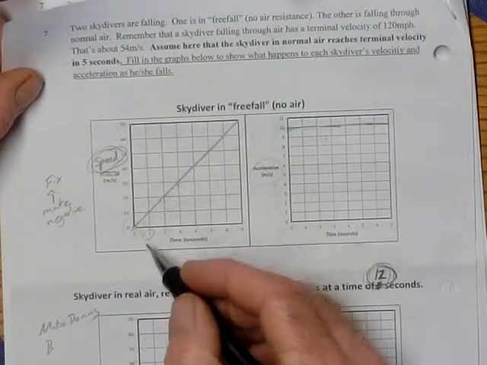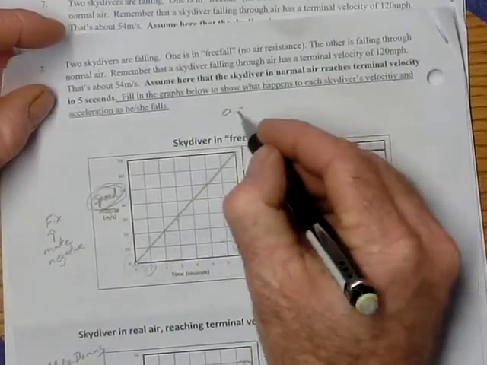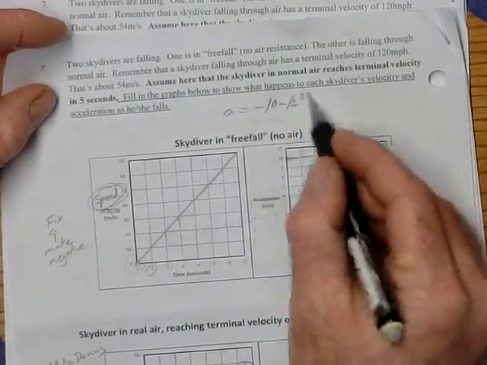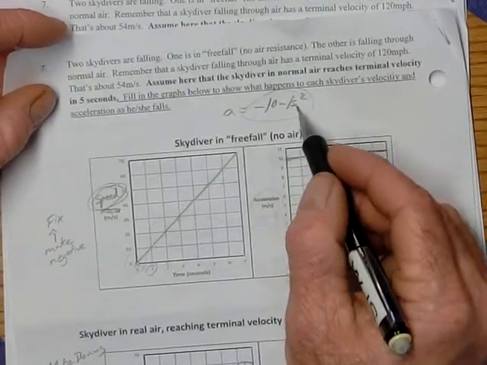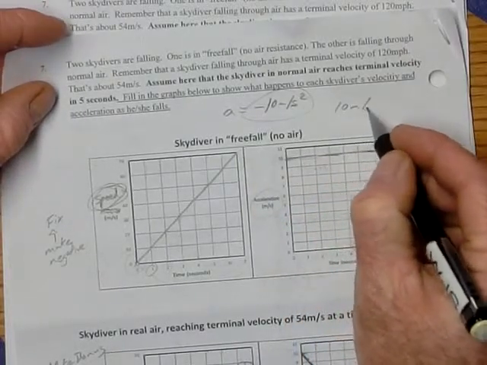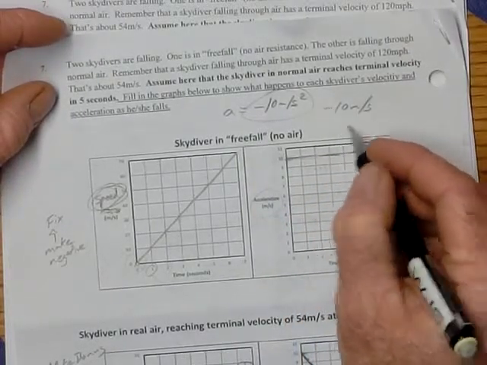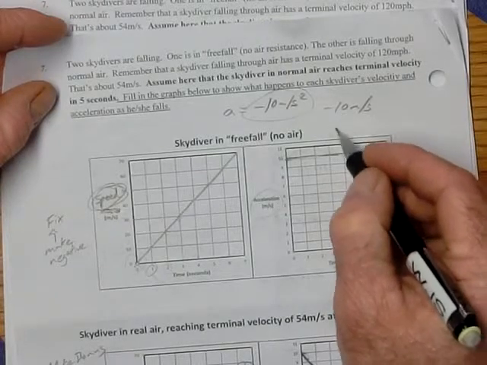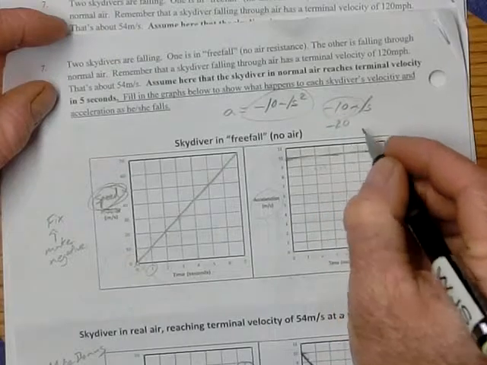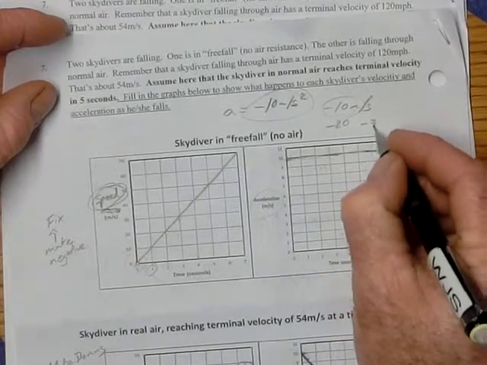When a skydiver jumps out of a plane at time 0, they're not really falling yet. After 1 second, remember the acceleration of gravity, negative 10 meters per second squared, you're going to be pulled downward so that you're going negative 10 meters per second. After 2 seconds, you're going to be pulled downward harder, so you're going negative 20. And then after another second, you're going negative 30.